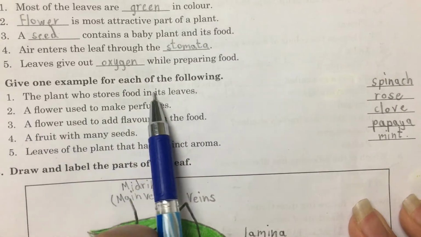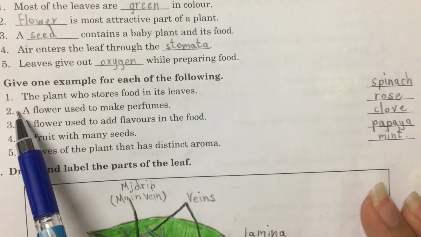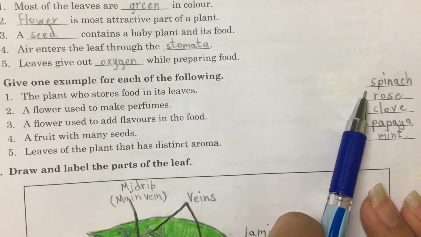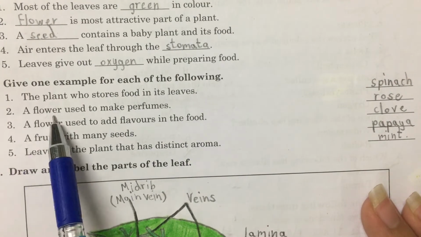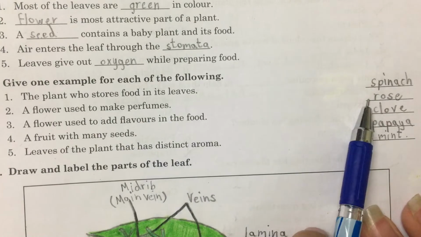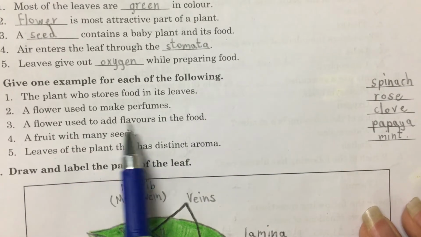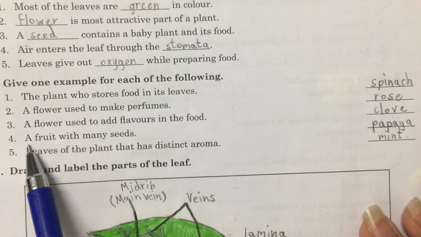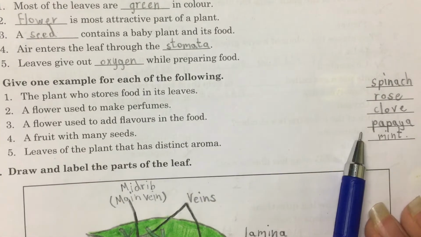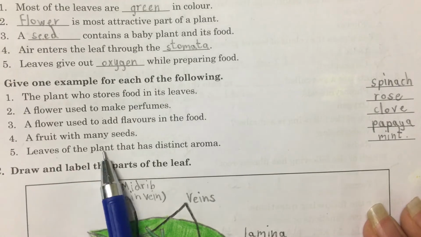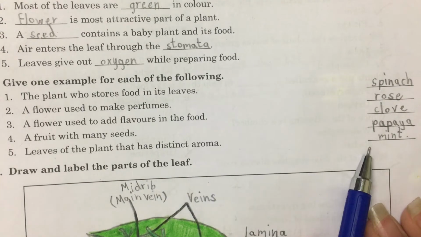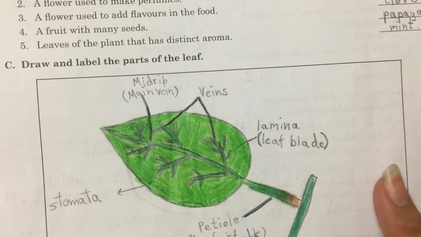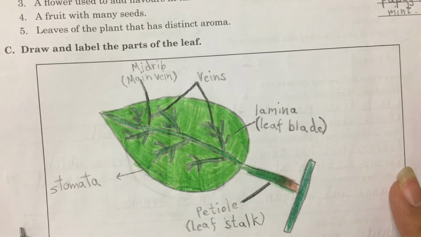Give one example for each of the following. Number 1, the plant who stores food in its leaves is spinach. Number 2, a flower used to make perfumes is rose. Number 3, a flower used to add flavors in the food is clove. Number 4, a fruit with many seeds is papaya. And number 5, leaves of the plant that has distinct aroma is mint. Here, just draw and label the parts of a leaf. As you can see, you can complete like this.